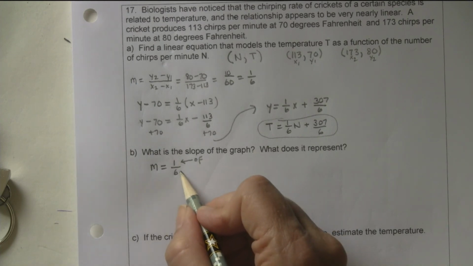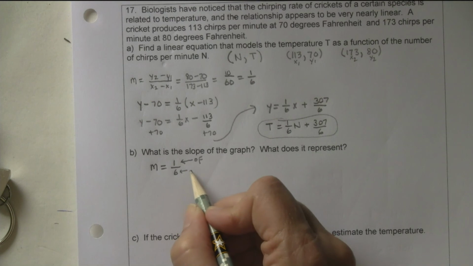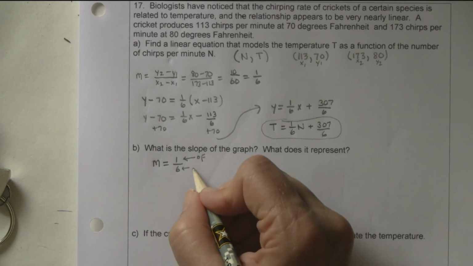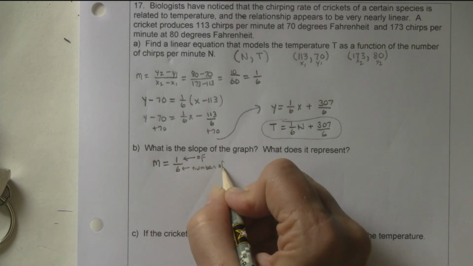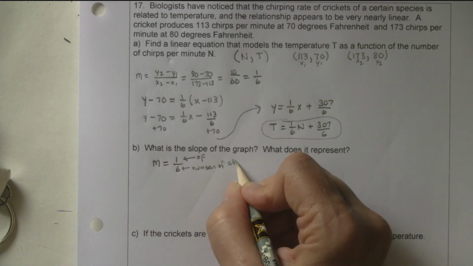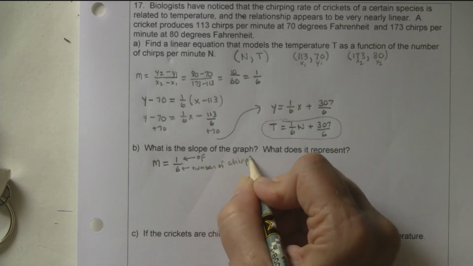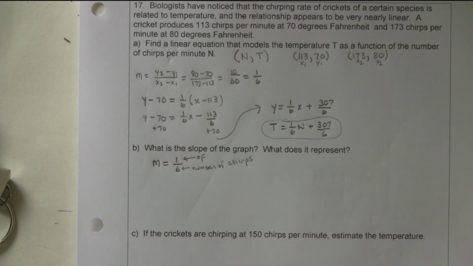And the denominator, the x's, are the number of chirps. And really, the crickets aren't changing the temperature, but they're predicting the temperature, right? And so this is a prediction.